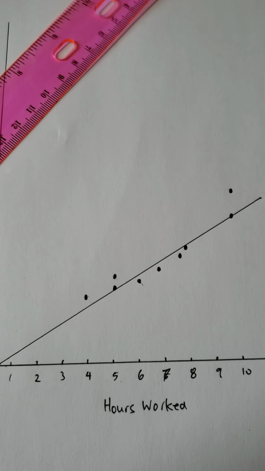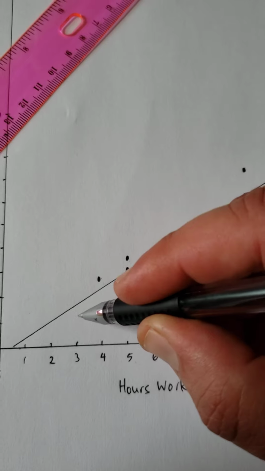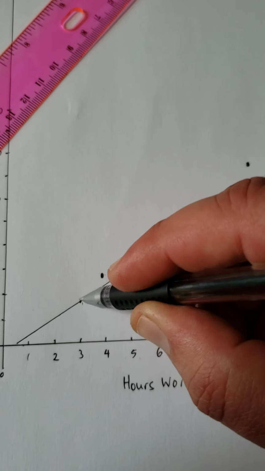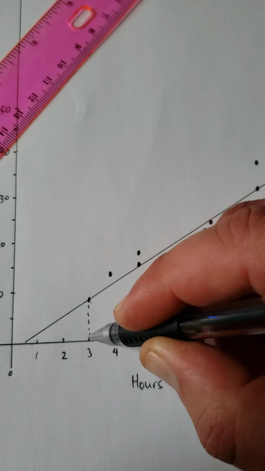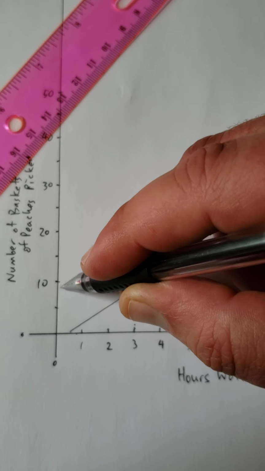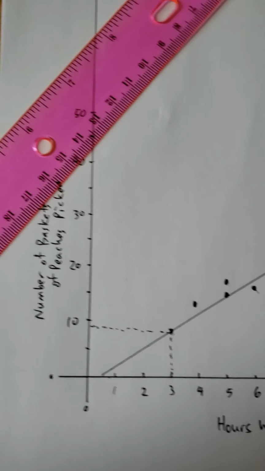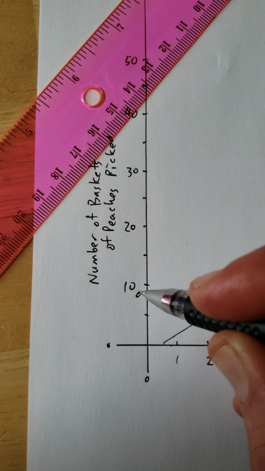Lines are really useful because we can get a rate from them. So I'm going to use this point right here, at 3, and figure out where we are. I could use a ruler. It looks like it's about 10, just shy of 10, maybe like 9. It's about 9 here.